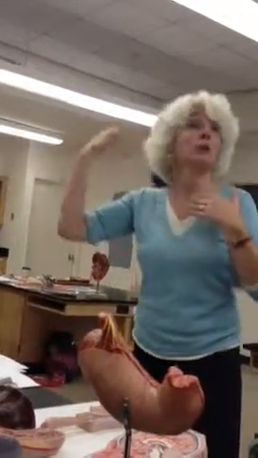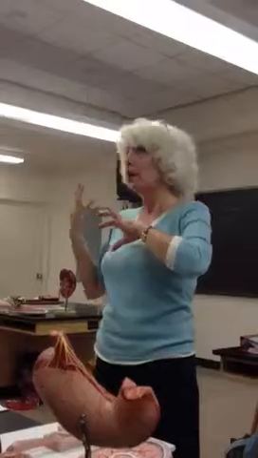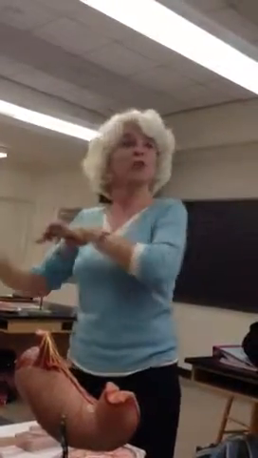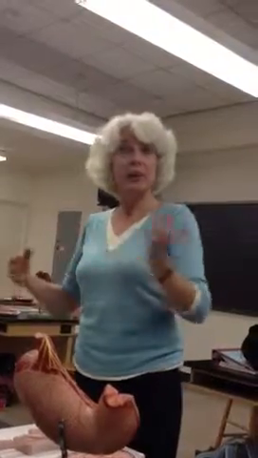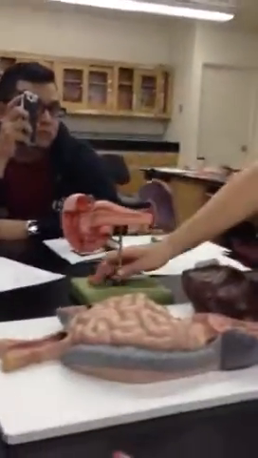Papilla is just telling me it's a nipple-like projection. Hepatopancreatic ampulla is the more recent term for ampulla of Vater because one is from the liver and one is from the pancreas, so it's a more easily identified term. What I need you to know is that the reason we have that structure there is because it allows either the bile or the pancreatic enzymes to enter into the small intestine. On this model, it just looks like a little bump in here.